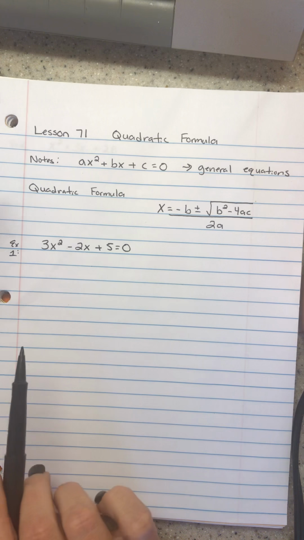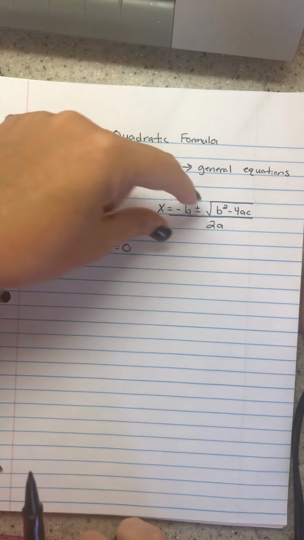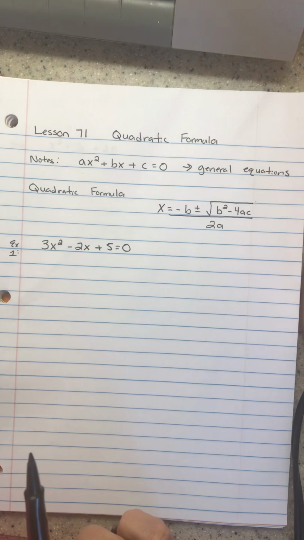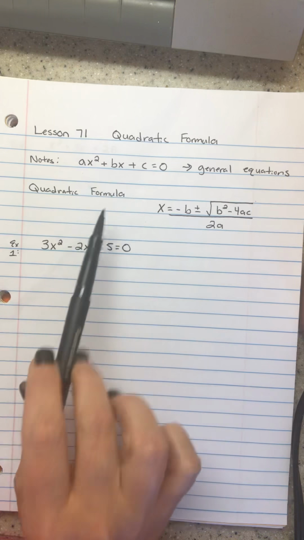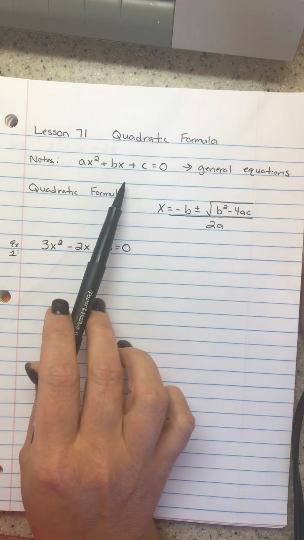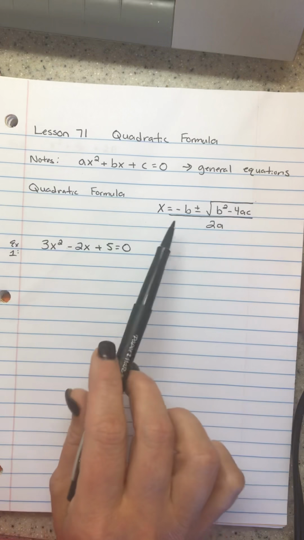This is what the general equation is, and this is what we're actually going to plug into this equation. This example right here is already in the form that we need. We need the general equation form to be able to pull out the numbers that we need to plug into this formula.